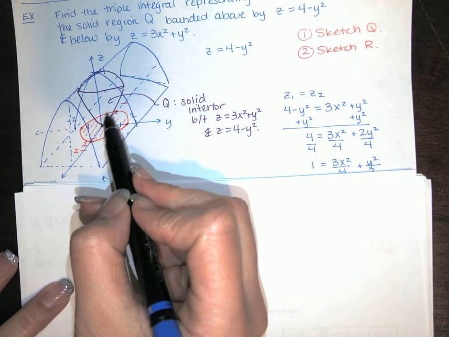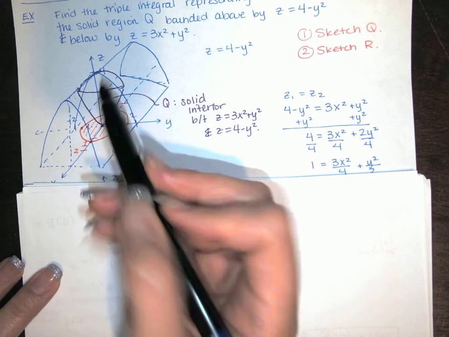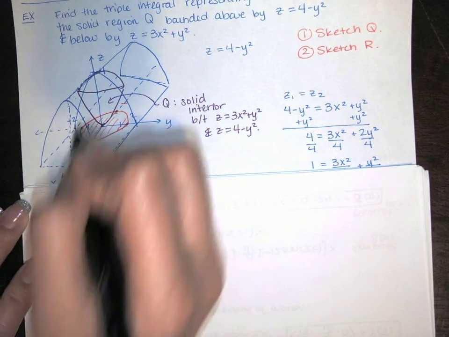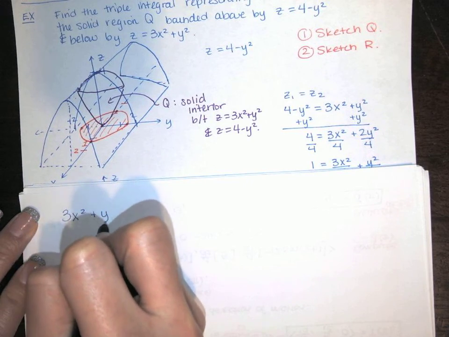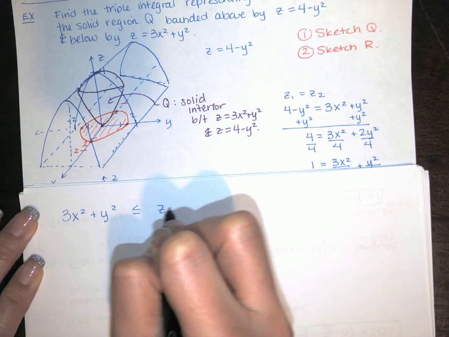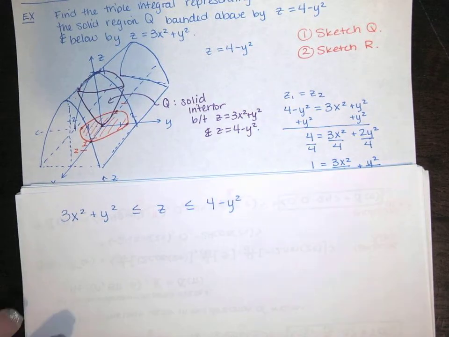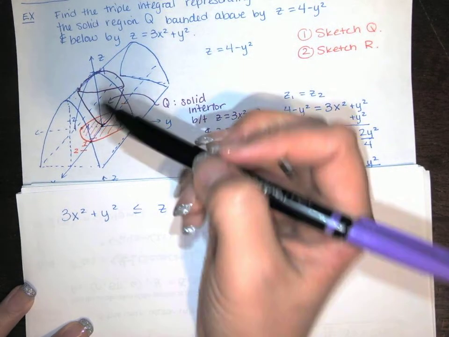So the z values go from the bottom function to the top function. And the bottom function in this case is the elliptic paraboloid. And I like to integrate with respect to z first, so we'll do that because I think it's the most intuitive out of everything that we've learned.